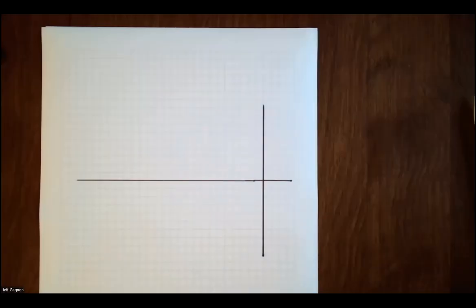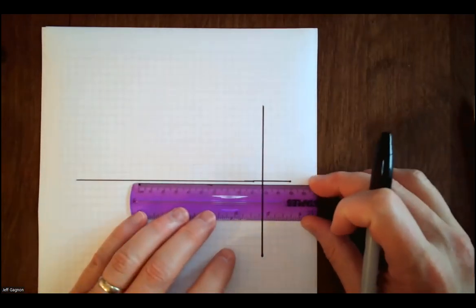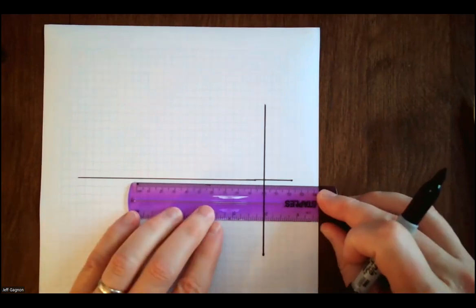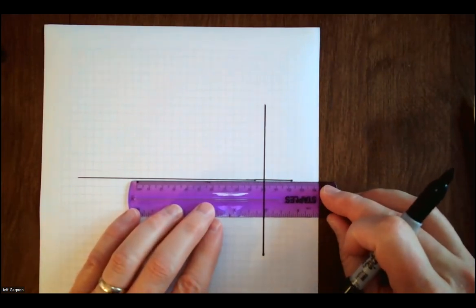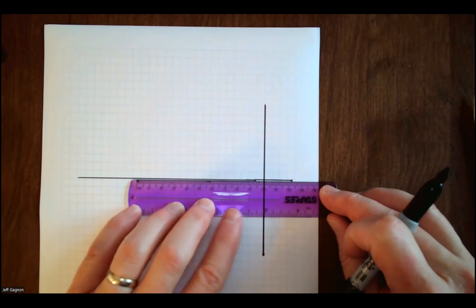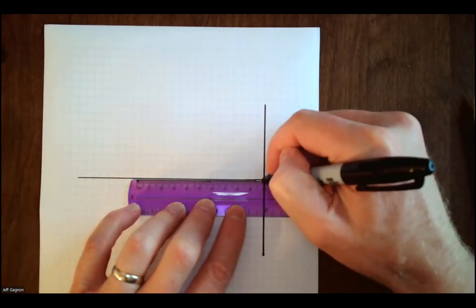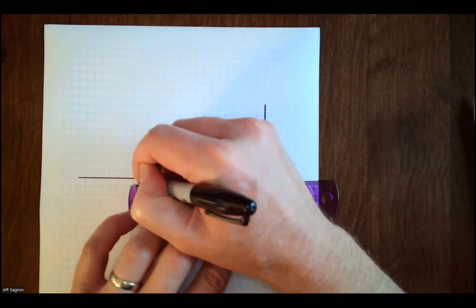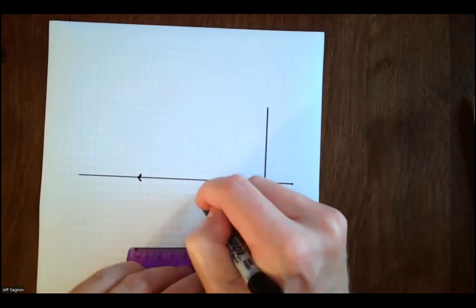Okay, so I'm going to start by drawing D1, and I know D1 is at 180 degrees, right? So due west, and the length is going to be 10 centimeters. So something like this. Right, so that's D1.